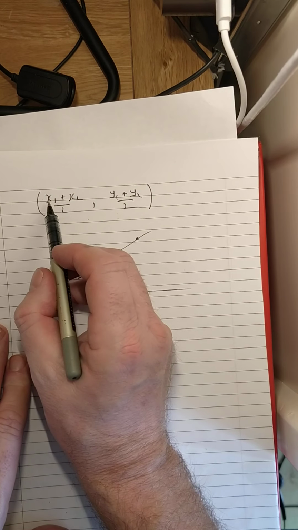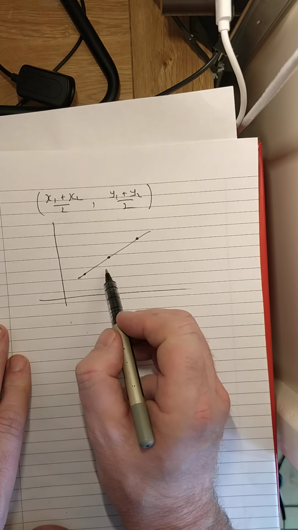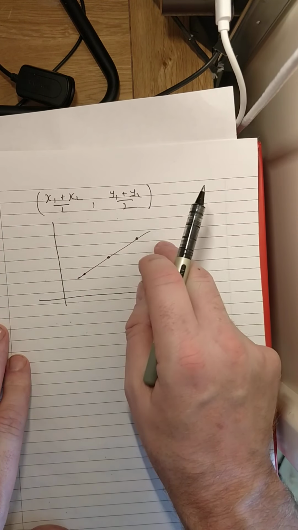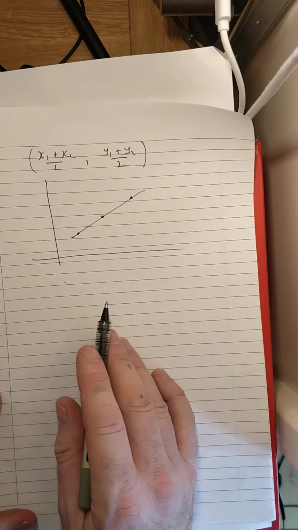To get it, you add the 2 x values and divide by 2 to get your x coordinate, and you add the 2 y values and divide by 2. Your answer is always a couple. It's not a number, it's a couple, as we'll see. Okay, so let's take an example.